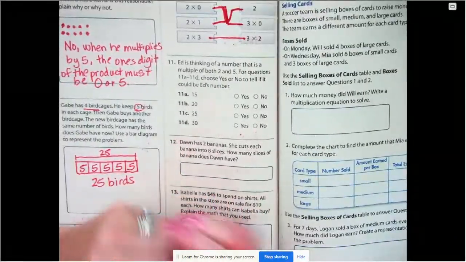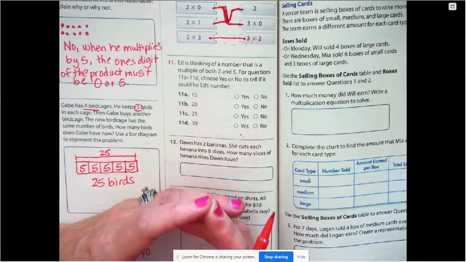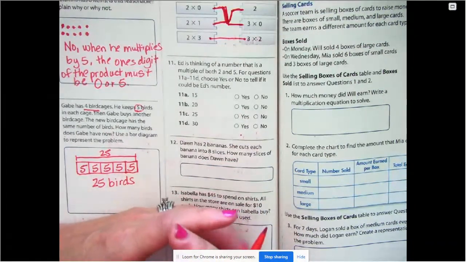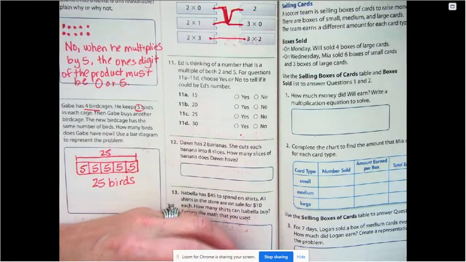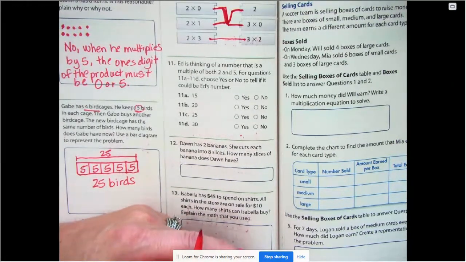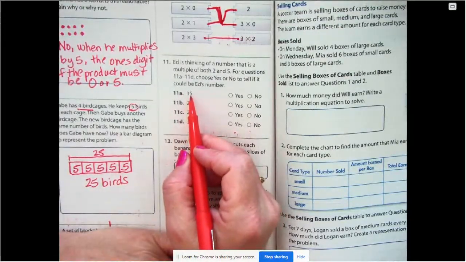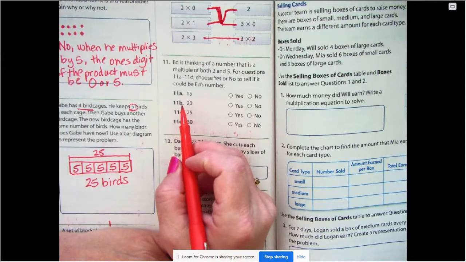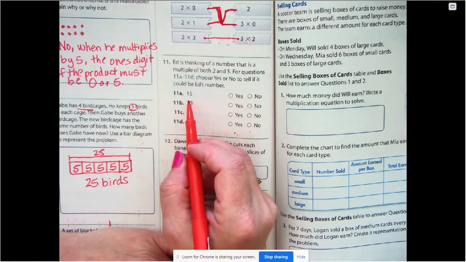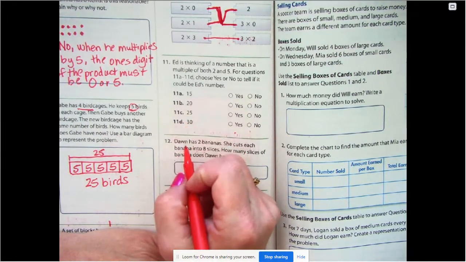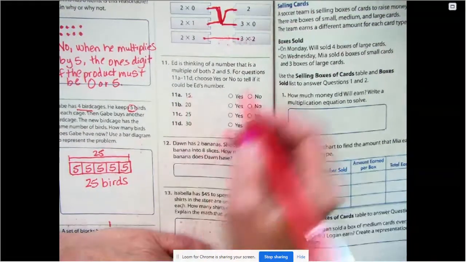All right, number 11. Ed is thinking of a number that is a multiple of both 2 and 5. For questions 11A through 11D, choose yes or no to tell if it could be Ed's number. So if we're thinking of a multiple of both 2 and 5. So when we skip count by 2, let's do number 15. 2, 4, 6, 8, 10, 12, 14, 16. Oh, so we skipped over it for 15. If we skip count by 5, 5, 10, 15. Okay, to tell if it could be Ed's number. Could it be that one? Nope, it has to be a multiple of both. So it can't be this one. No.